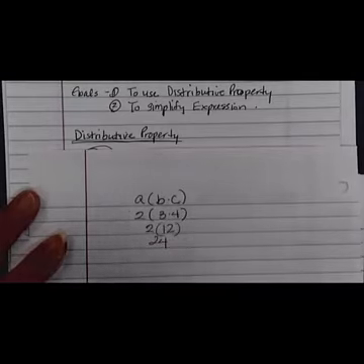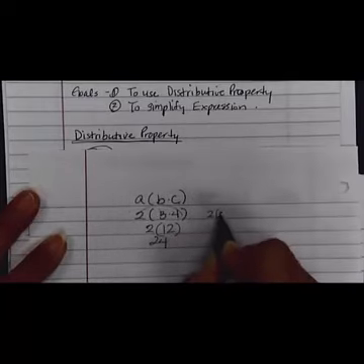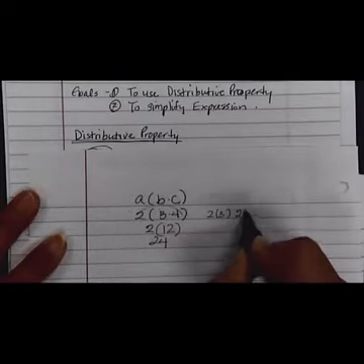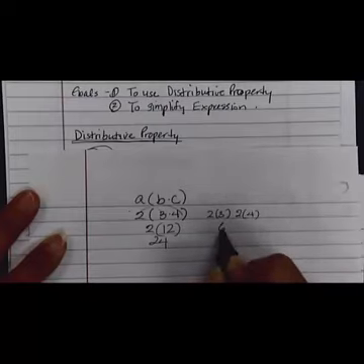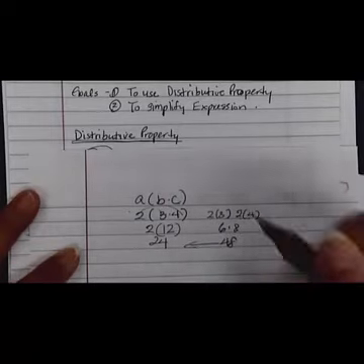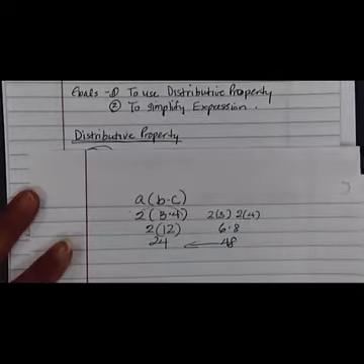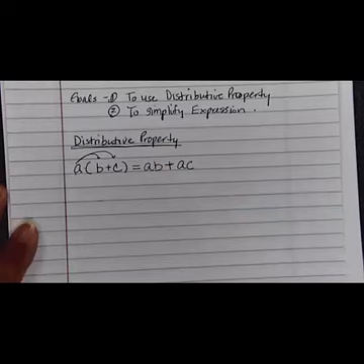But some of you will make a mistake and do this: 2 times 3 is 6, and 2 times 4 is 8, and 6 times 8 is 48. They're not the same. That's why we do not distribute if there's a multiplication symbol in there. You only distribute if there's a plus or a minus on the inside.